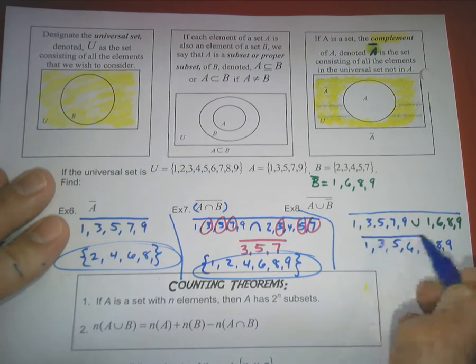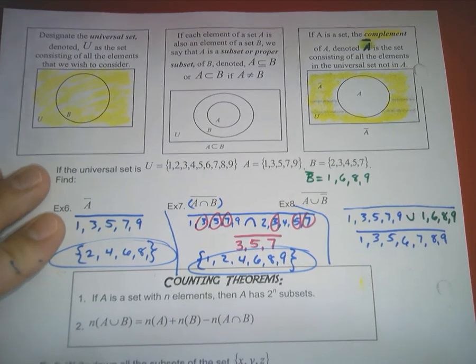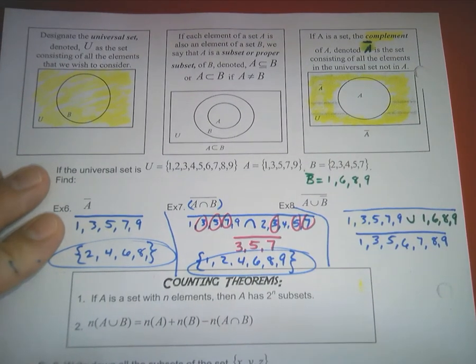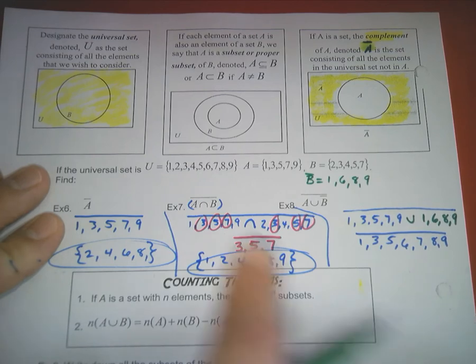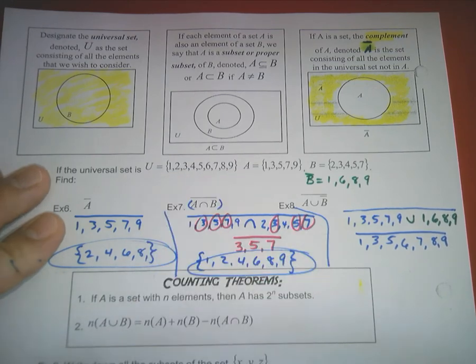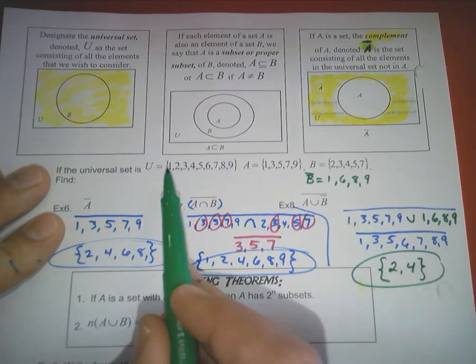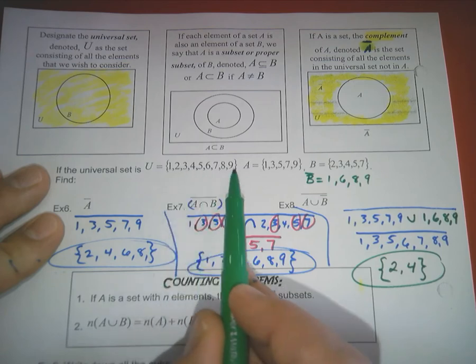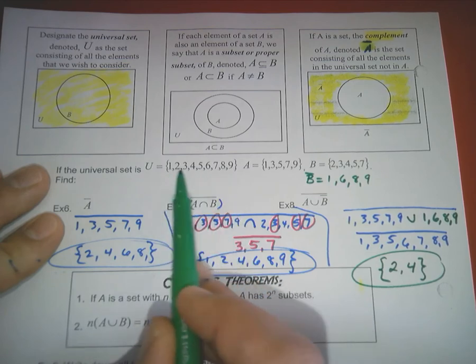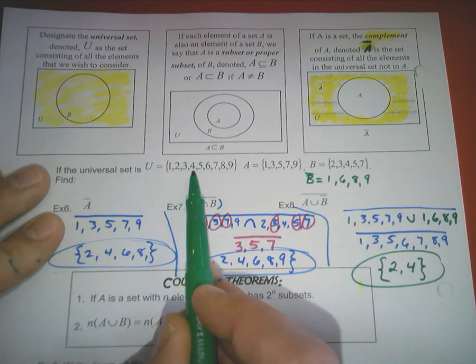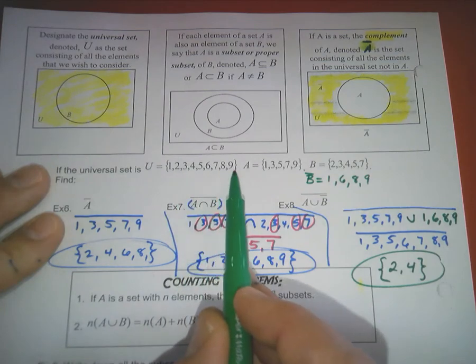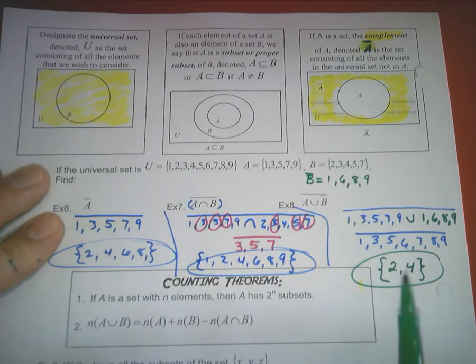Now do the complement. So what's the complement of 1, 3, 5, 6, 7, 8, and 9? What are we missing from the universal set? Final answer: 2 and 4. So again, you find the complement, go to the universal set, and I don't want 1, I want 2, not 3, 4, not 5, not 6, not 7, not 8, not 9. Final answer is 2 and 4.